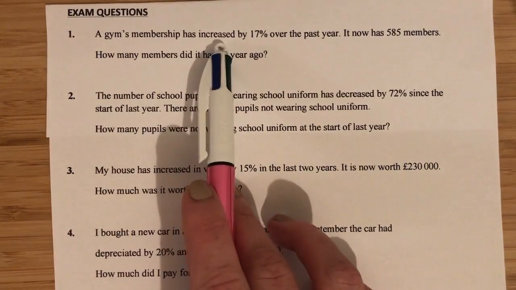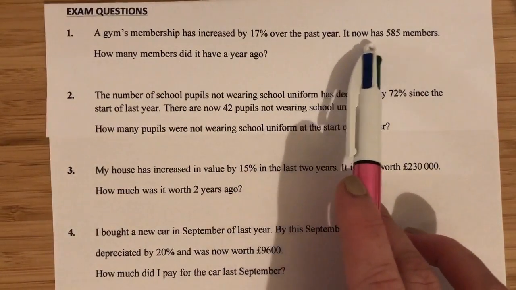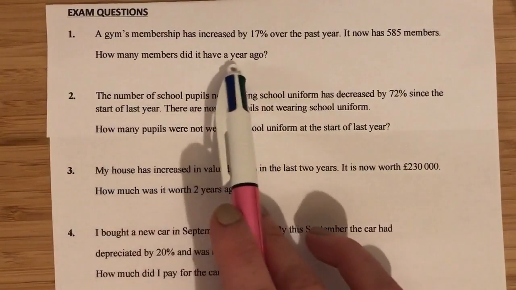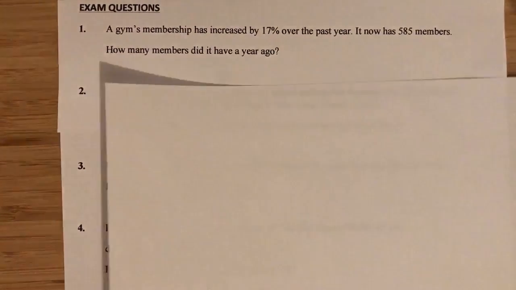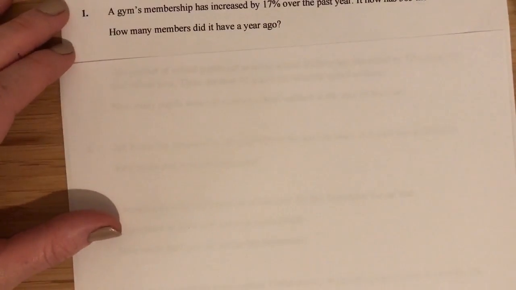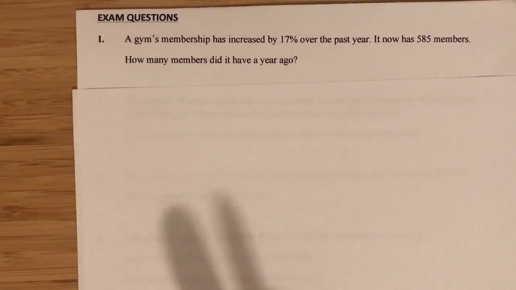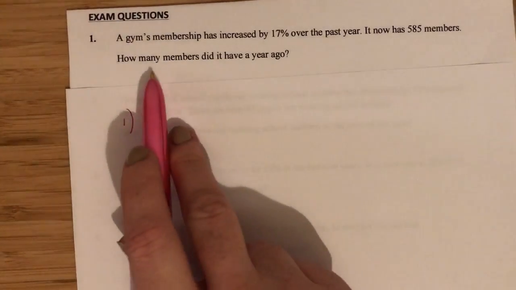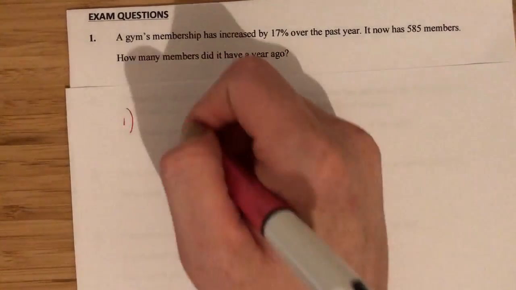A gym's membership has increased by 17% over the past year. It now has 585 members. How many did it have a year ago? Now the reverse bit's going to come later, where instead of multiplying, we're going to divide. You start the question by saying, right, what happened in the first place? A gym's membership has increased by 17%, so we're going to do that as normal.